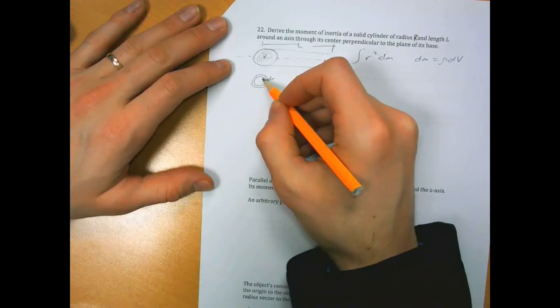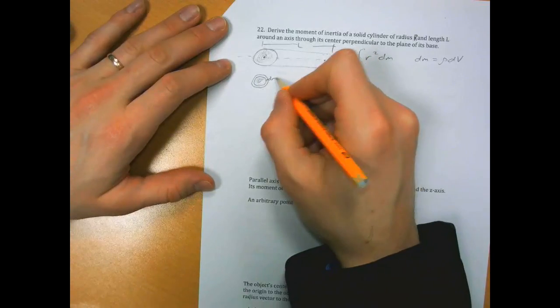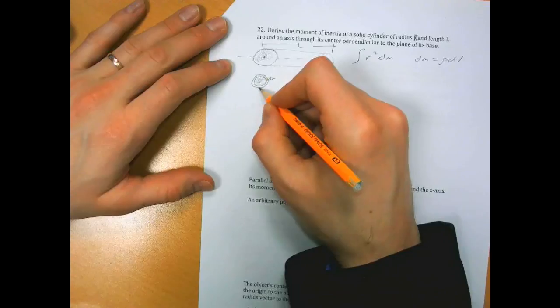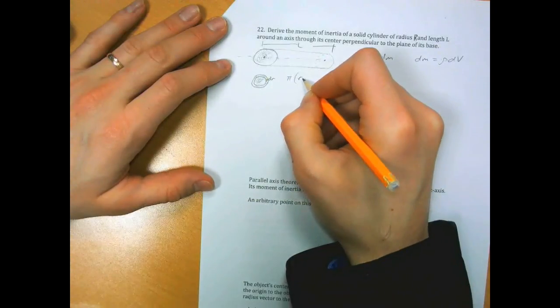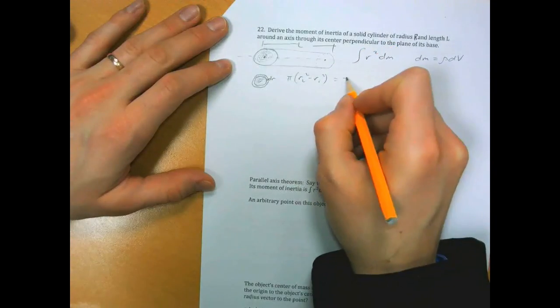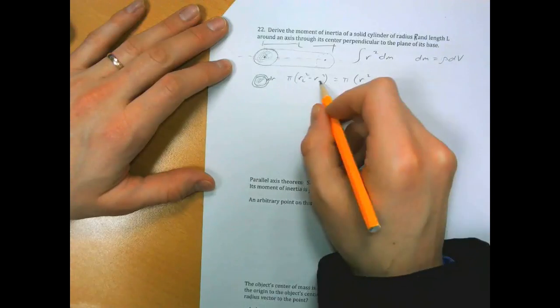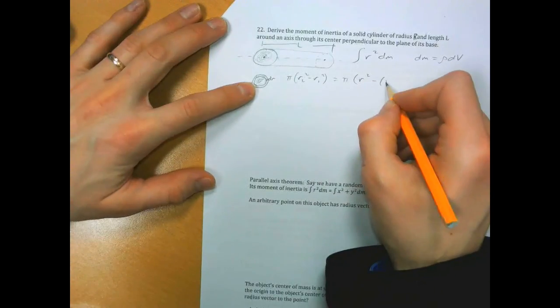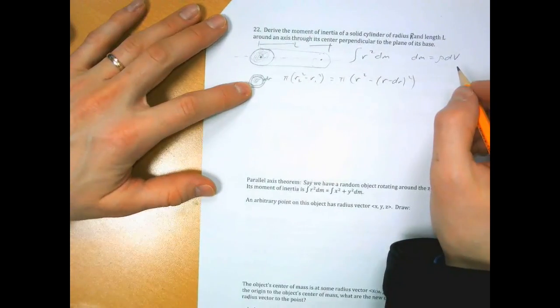So the area of the little ring here is going to be pi times larger radius minus smaller radius. Well, the larger radius we can say is going to be our r, but then the inner radius is just an infinitesimal bit smaller than that. It's r minus dr.